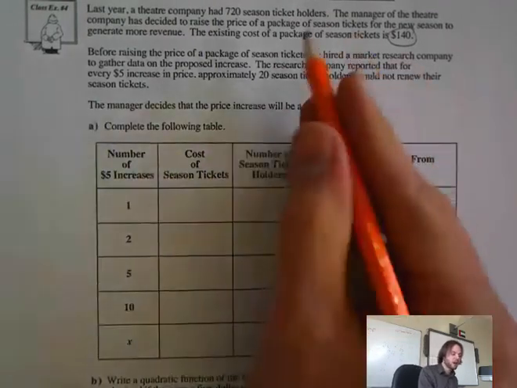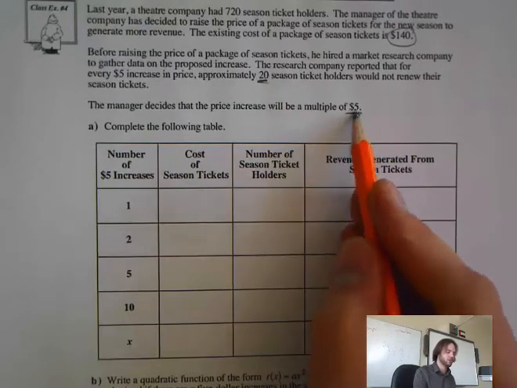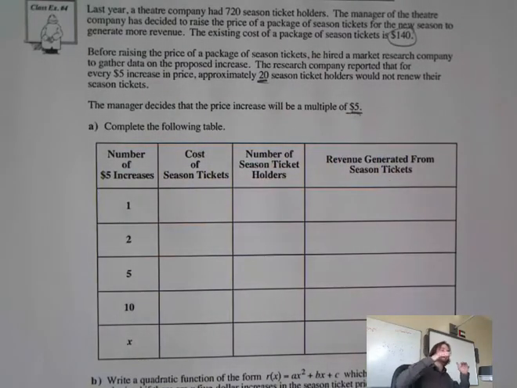And they say around 20. So the manager decides the price increase is a multiple of 5, so for every $5 increase, he'll lose 20 season ticket holders that year. Now, let's try and solve this out.